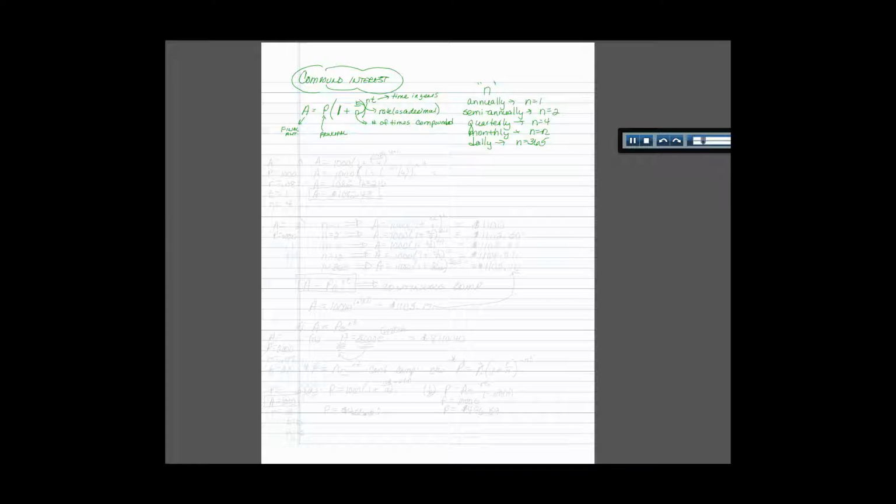So let's take a look at how a problem is set up and how you enter this into your calculator. We'll look at example 1. It says a credit union pays interest of 8% per annum, meaning per year, compounded quarterly on a certain savings plan. If $1,000 is deposited in such a plan and the interest is left to accumulate, how much is in the account after 1 year? So we're looking for the A. All right, so A is what we don't know.